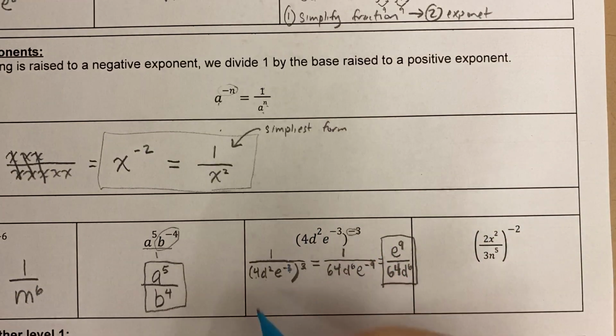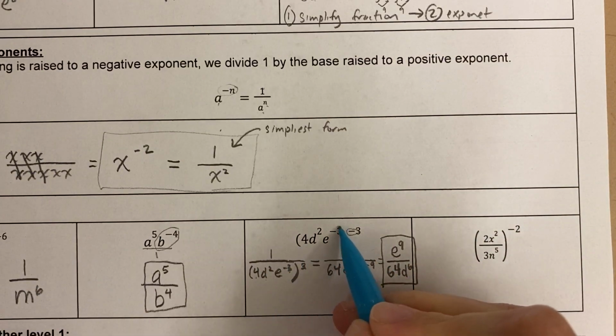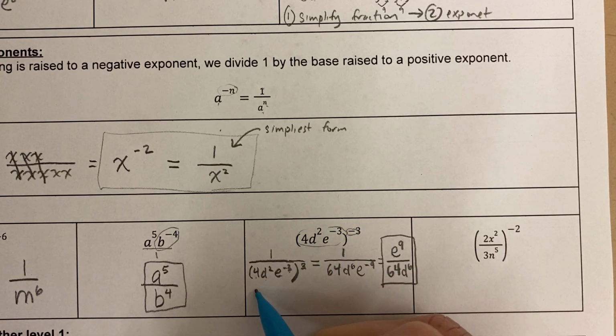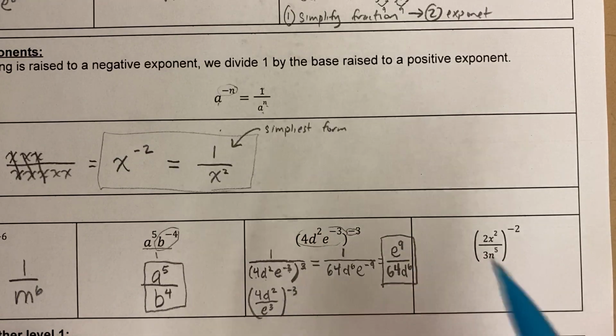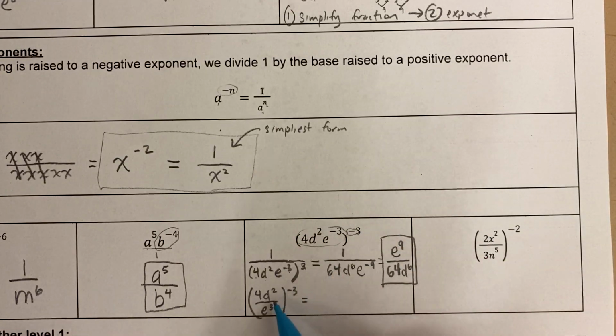The other way I could have handled this is I could have changed this inside first. Okay, I could have said, oh, this is this. Look, with the e to the negative 3rd on the bottom. And that's still to the negative 3rd power. Watch what this does, okay? And the same thing's going to happen here. I'm going to flip the fraction, right? Because this negative says, hey, I'm in the wrong spot. And this negative says, hey, I'm in the wrong spot.